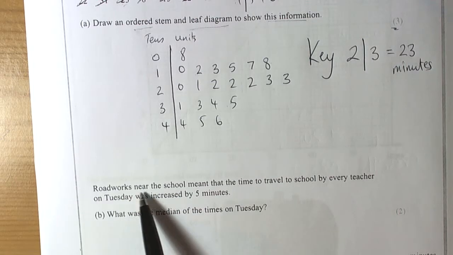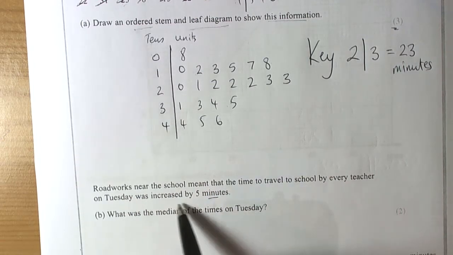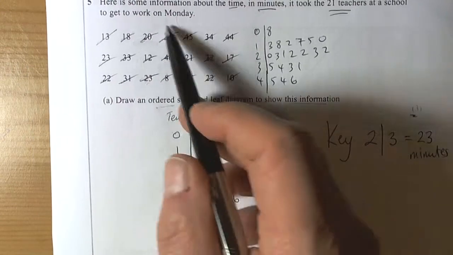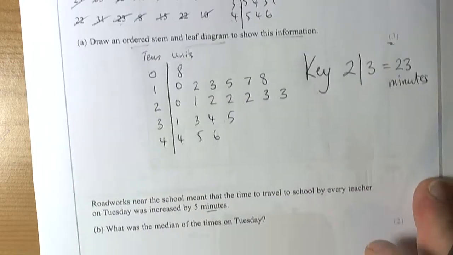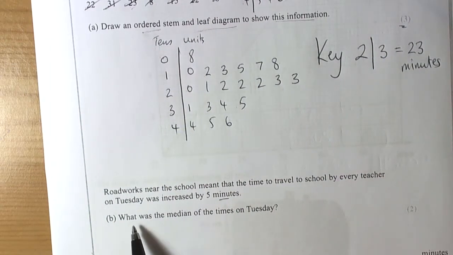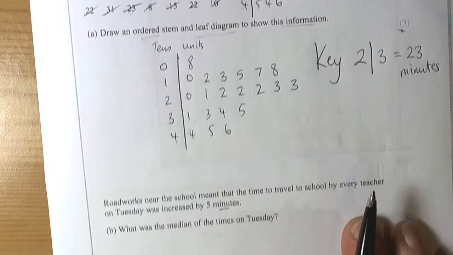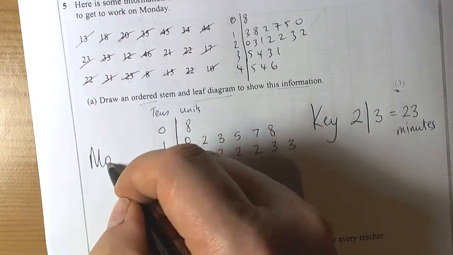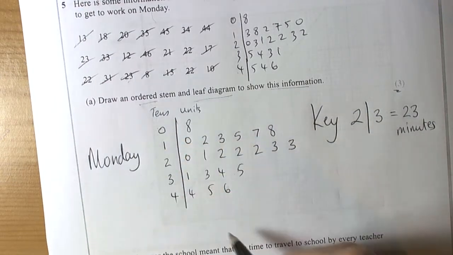The question goes on to say that because of roadworks near the school, the times on Tuesday were increased by 5 minutes. So every time in the original list, or in this table, has increased by 5 minutes. It's asking us to find the median of the times on Tuesday. The first thing we've got to do is find the median that actually happened on Monday, because this list was for the Monday times.